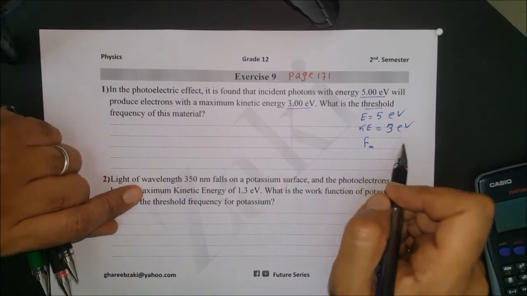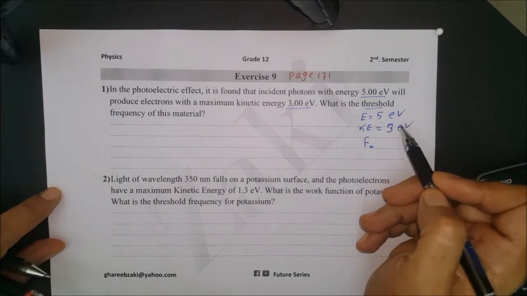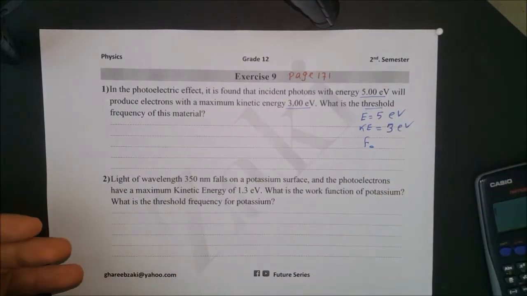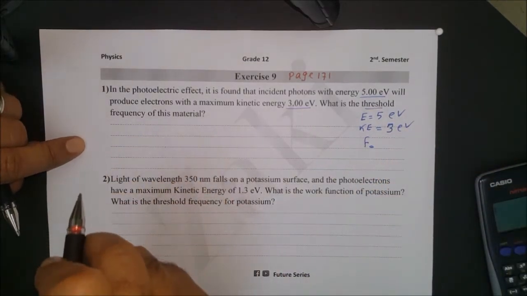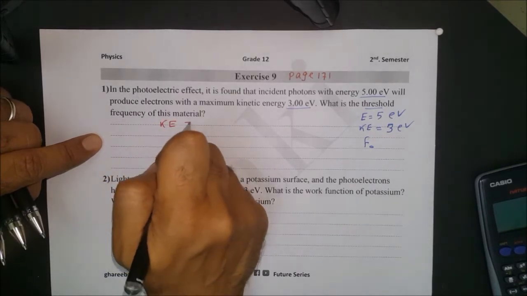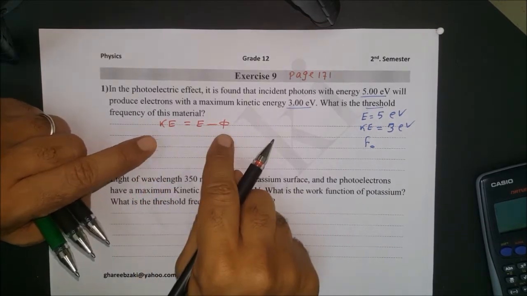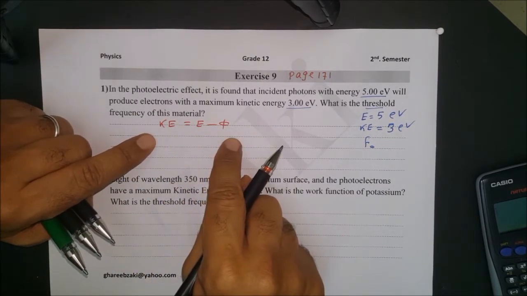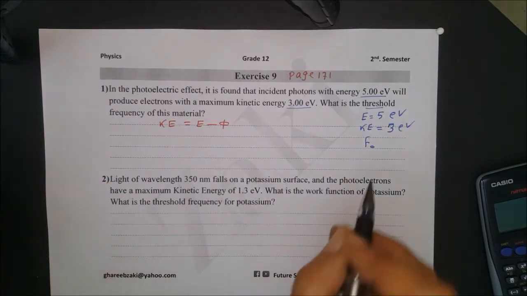So we need f naught. Because the energy and kinetic energy are in electron volt, it's better to leave the same unit. What is the relation? The maximum kinetic energy equals E minus phi. In this equation, all the units are units of energy. So we need to get f naught.